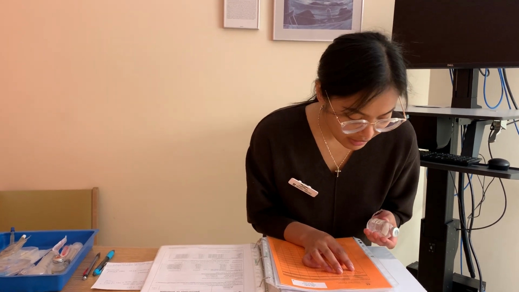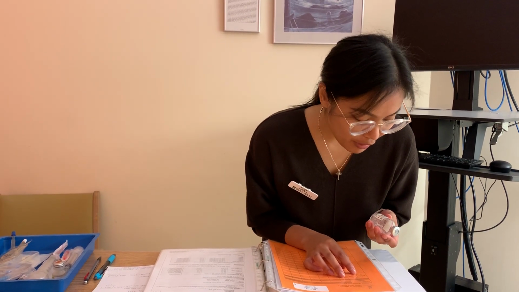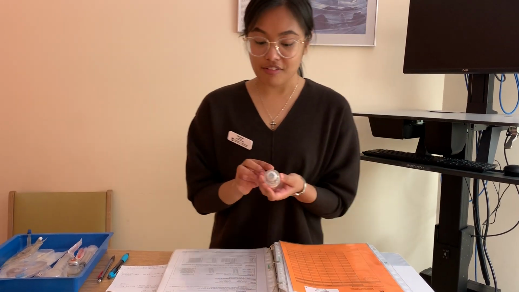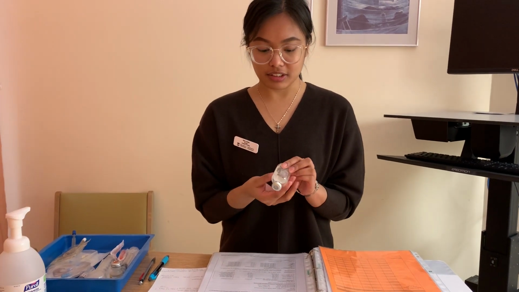And right route is IV. It does indicate that it's IM or IV only, so we can give that. And right time frequency is every 6 hours. So it hasn't been given yet, and we can give that now. I'm checking integrity of the vial, noting that it's still intact, there's no cracks, and it's not expired.